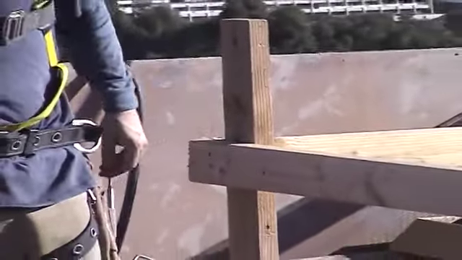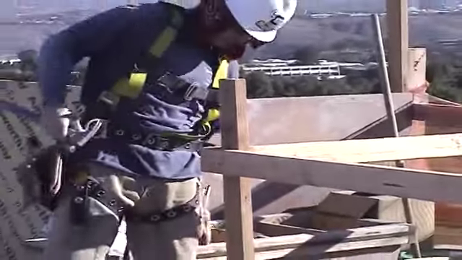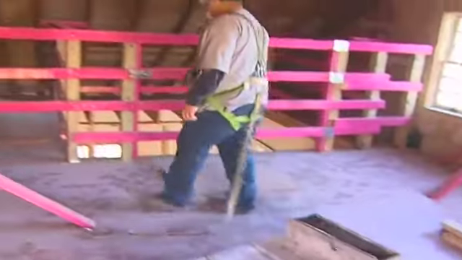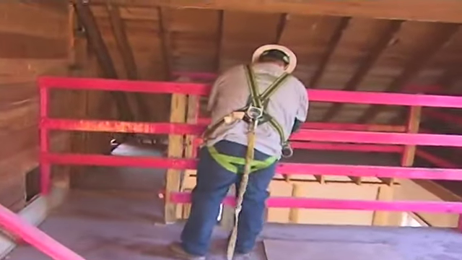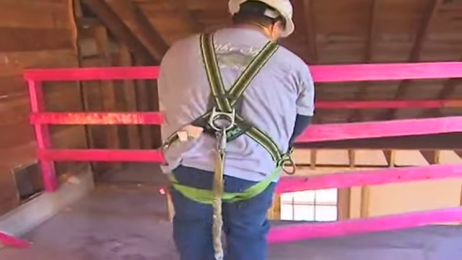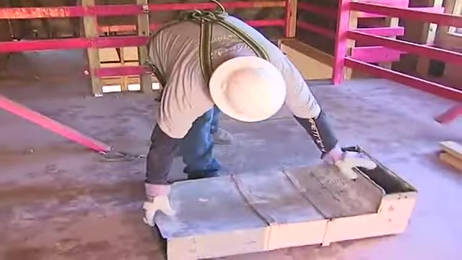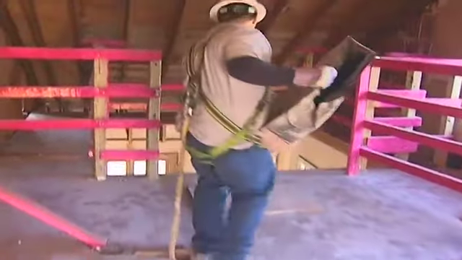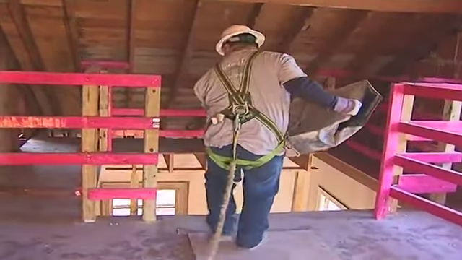Rails should not extend past a terminal post. Guardrails around access areas must have gates, or the point of access must be offset to prevent accidental walking into the area. The gate should be in place at all times, except when the access area is being used.